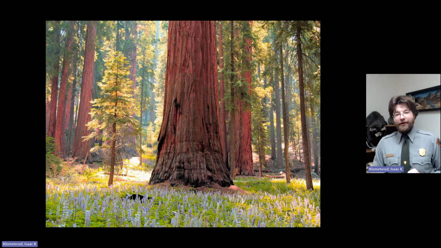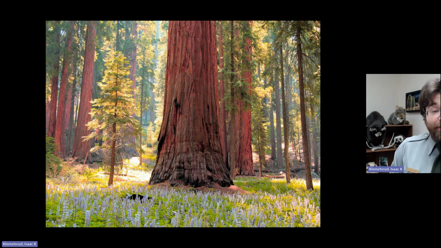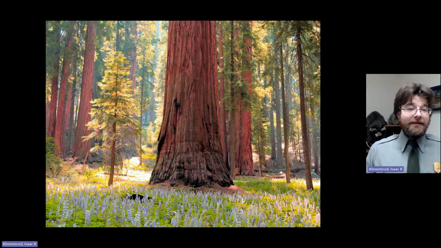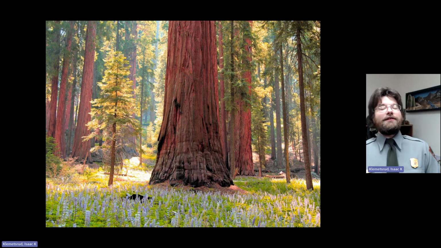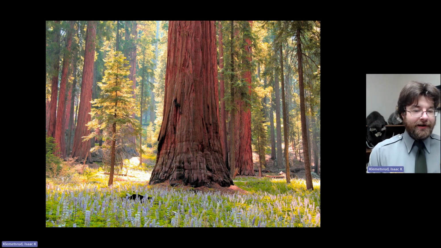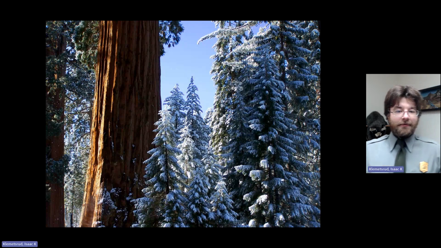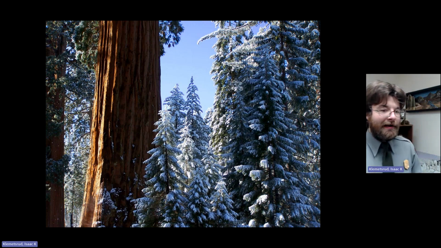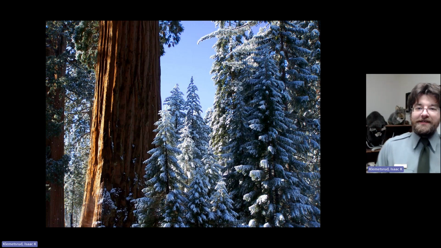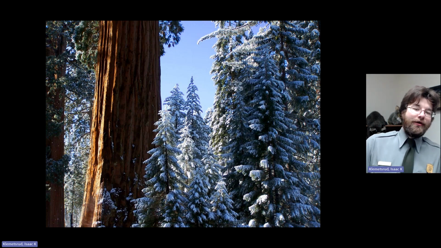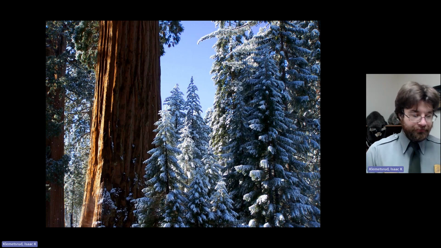And during the summer, it looks like this. We have a lot of wildflowers blooming in between these trees. And these trees take up a lot of space, so the forest isn't super dense. It's nice and open and lets in a lot of sunlight. Now, during the winter, it's going to look like this. And this is how the park looks currently, because last weekend we had a winter storm through the Sierra Nevada mountains, and we got about 3 feet of fresh snow up in the montane zone.